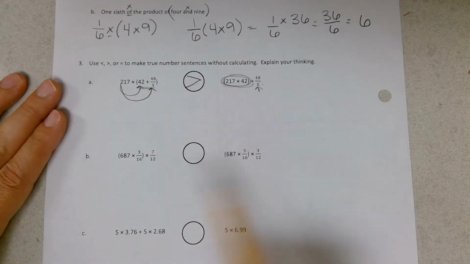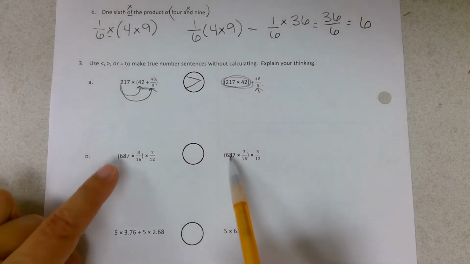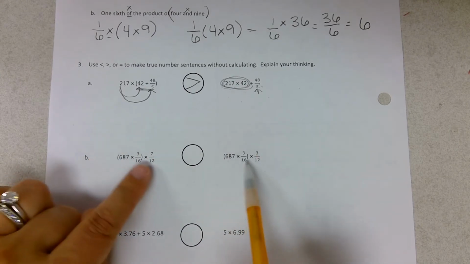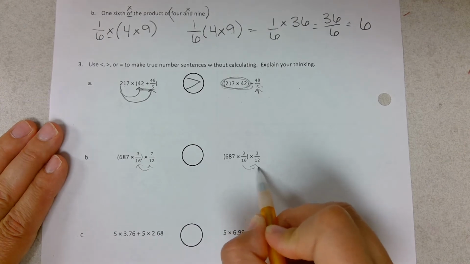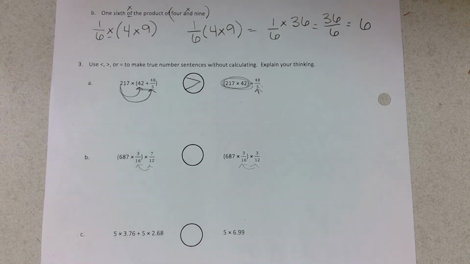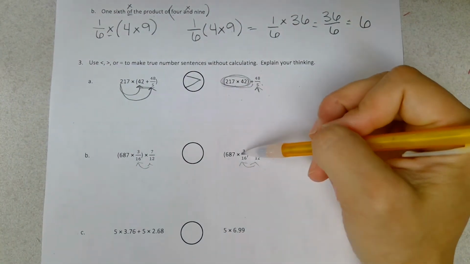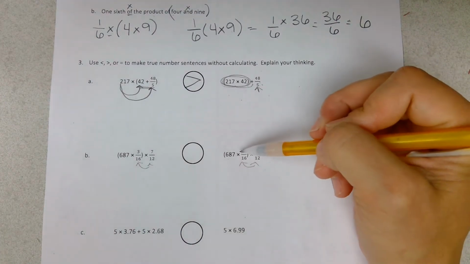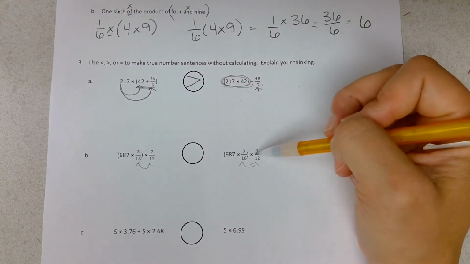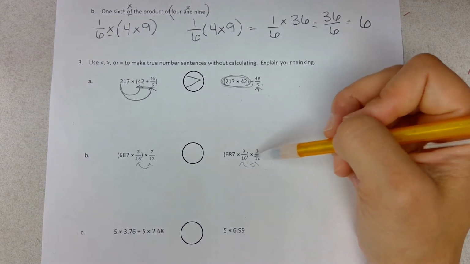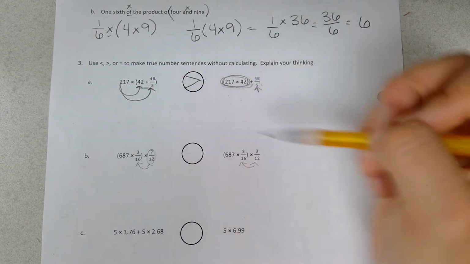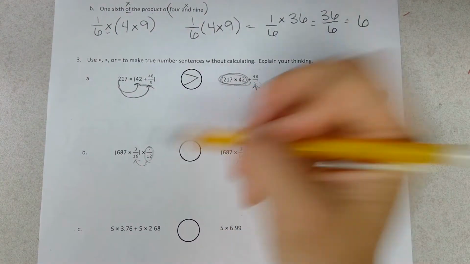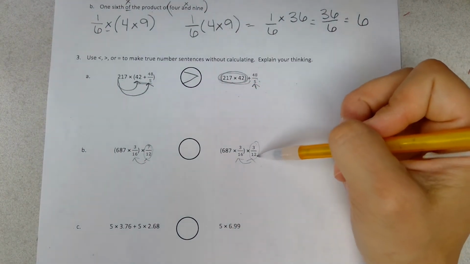This next one, kind of the same thing, but what I notice is the numbers are exactly the same. It's kind of all in the same order. The only thing is these two fractions are changed, okay? So the one thing I need to think about is which fraction is going to be bigger, which fraction is going to be smaller. When I think about this one, this one actually has a bigger fraction. They're actually not the same. This says times 7/12, and this says times 3/12.